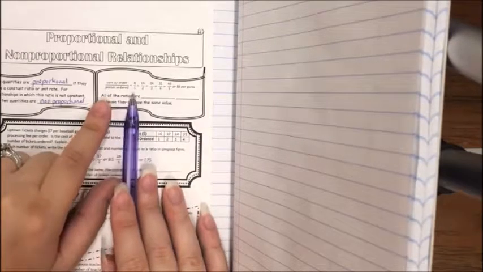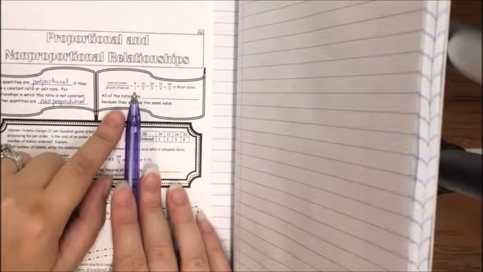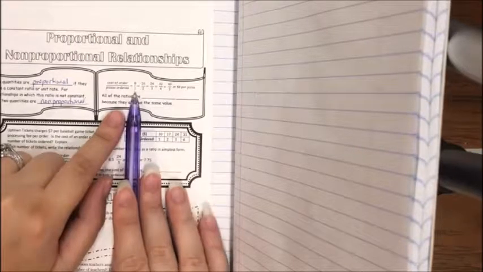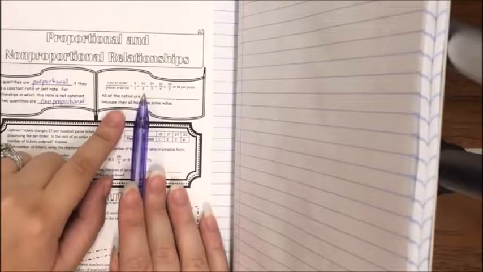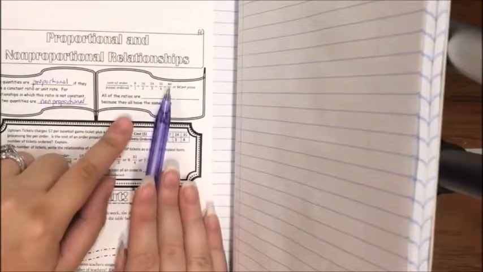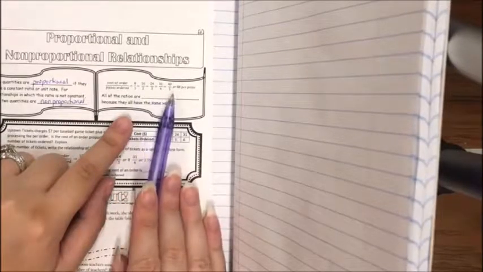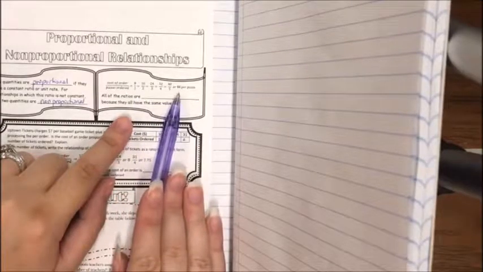Okay. So if we look at this, the cost of order versus the pizzas ordered, I have 8/1 because it's $8 for one pizza, which means it's $16 for two pizzas, 24 for 3, 32 for 4, 40 for 5. When I divide all of those out, they all equal $8 per pizza.